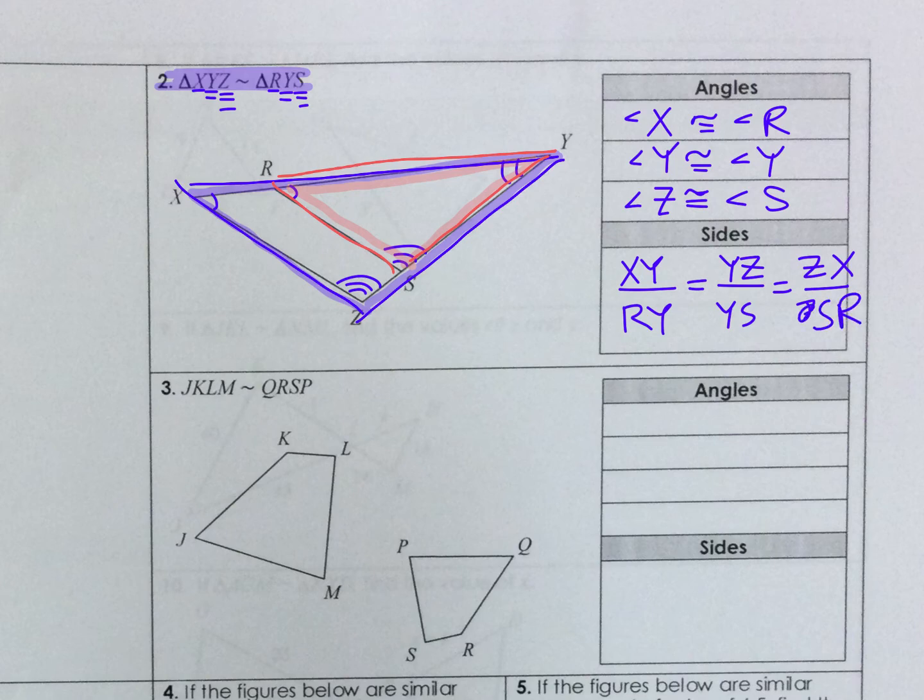All right, I would like for you to do number 3 on your own. Mark up your shape like that first, your quadrilateral, and then notice that you're going to have 4 angles, and you'll also have 4 sides that are all going to be proportional. After you finish that, go down to the next one, and we're going to talk about finding side lengths.